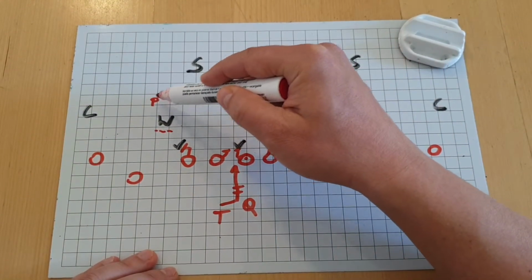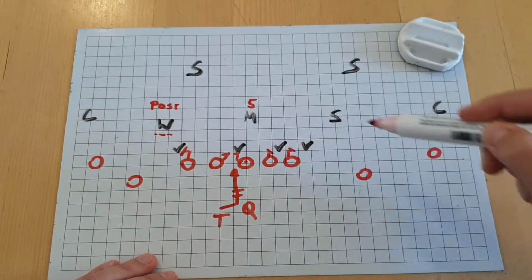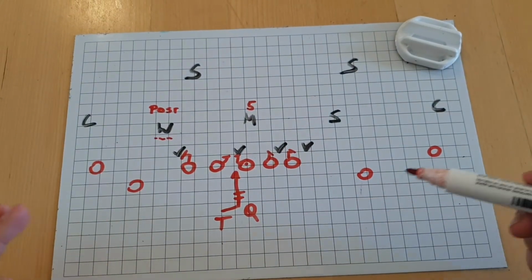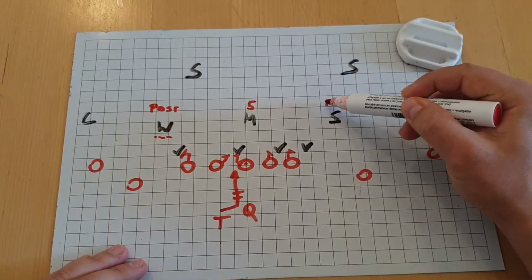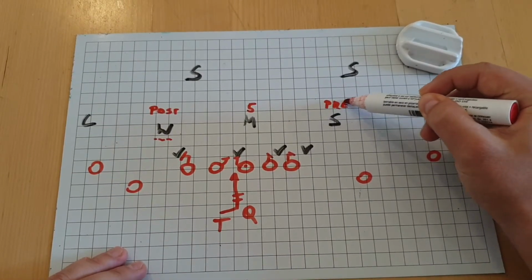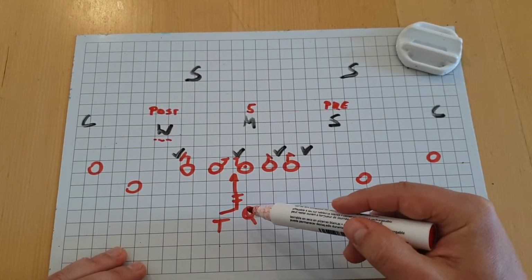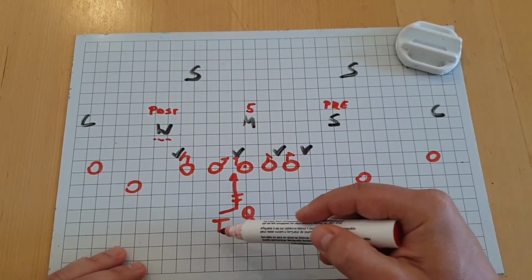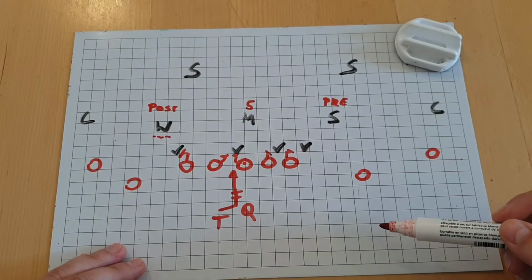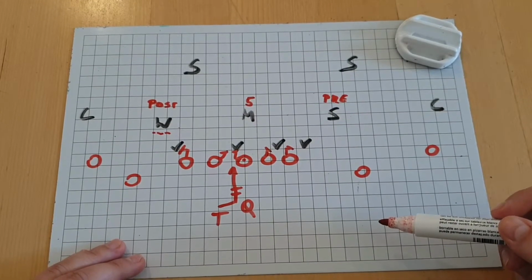So he is the post snap read for me. In order to make sure that we are taking the full field with this concept, we define him as the pre-snap read, because I cannot have eyes on this guy after I actually receive the ball and I'm in the mesh with my tailback as a quarterback.